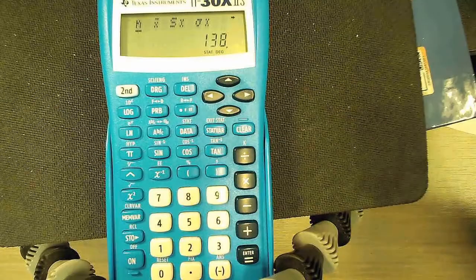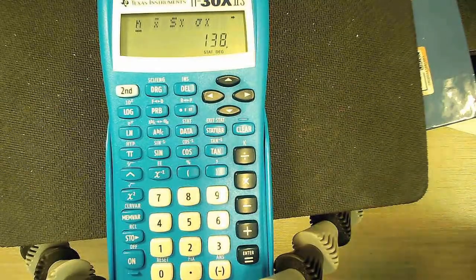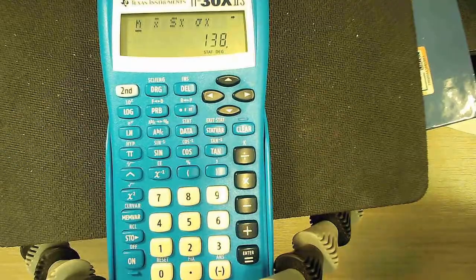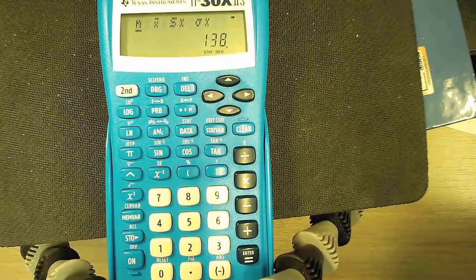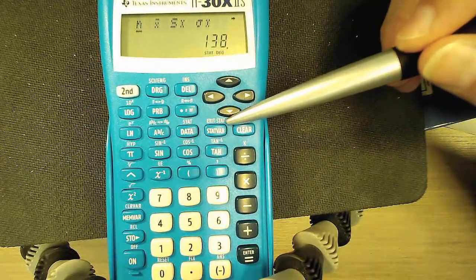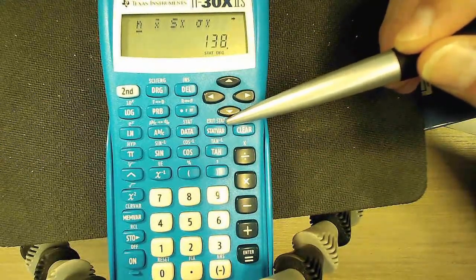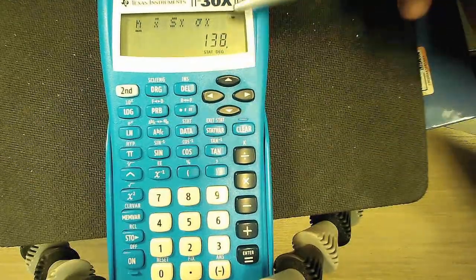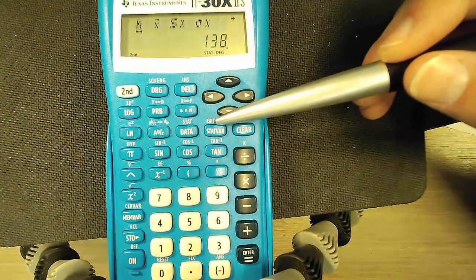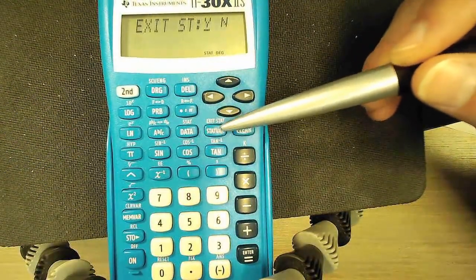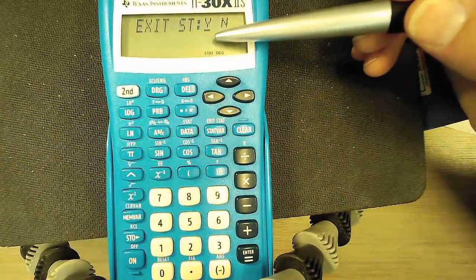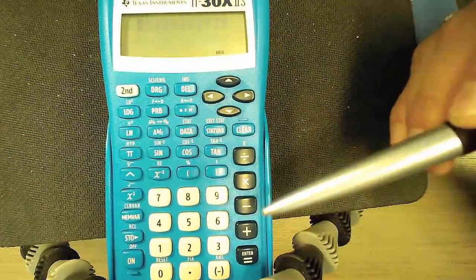Now, once you are done with your statistical analysis that you need, and you're going to go back to regular calculations, always do this exit stat. You want to make sure that you exit stat mode so that you can go back and forth between calculations. So you're going to do second, and then you're going to hit this exit stat var key, and you want the yes to be underlined, and you're going to hit enter.